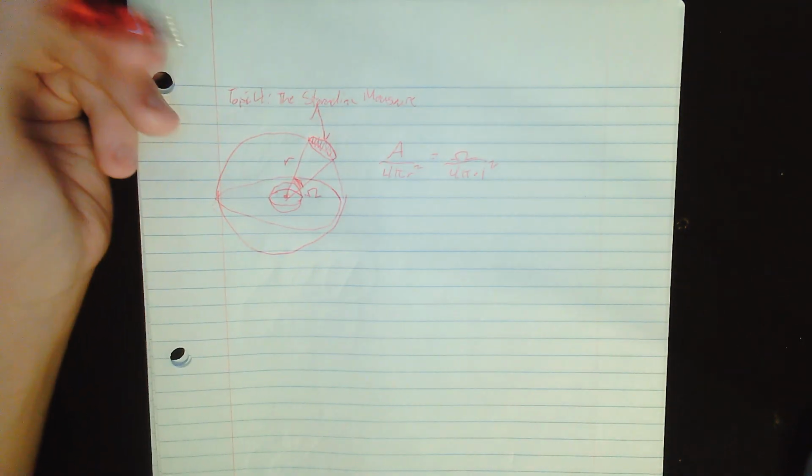So basically what this would mean is if we take this as a fraction of A, we find that A over 4 pi r squared, which is the total surface area of a sphere, is equal to omega over 4 pi times 1 squared, since again, radius is 1.